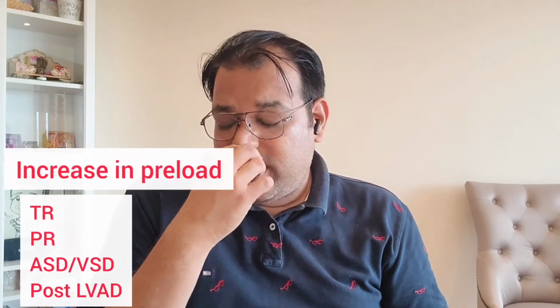Now coming to the third group of causes, where an increase in preload is one of the causes, in this group there can be pathologies of the tricuspid or pulmonary valve, like tricuspid regurgitation and pulmonary regurgitation. There can be atrial or ventricular septal defects which lead to right ventricular failure because of the overload.